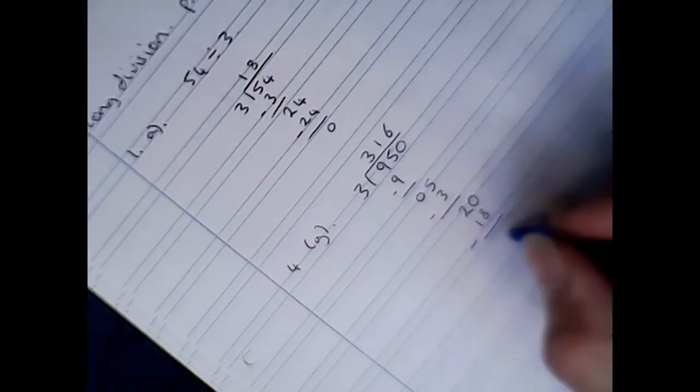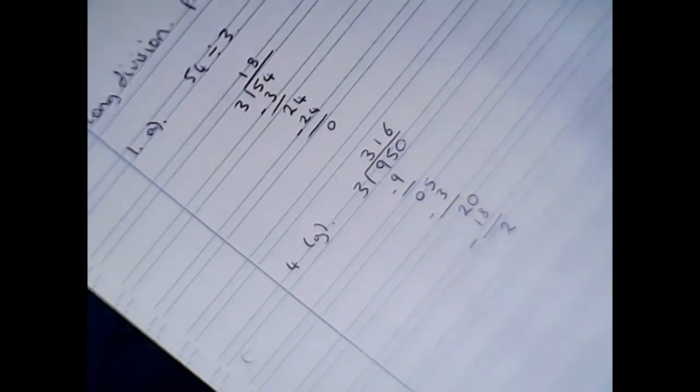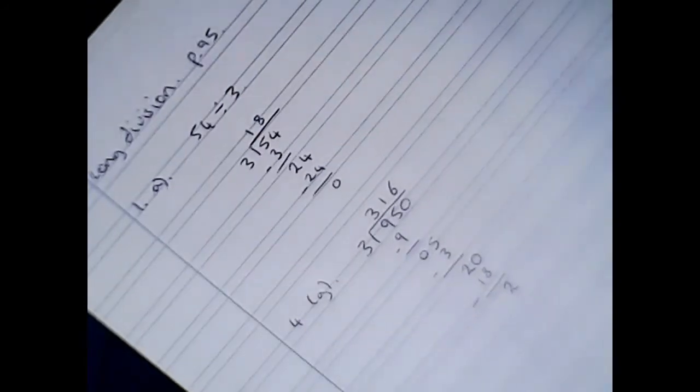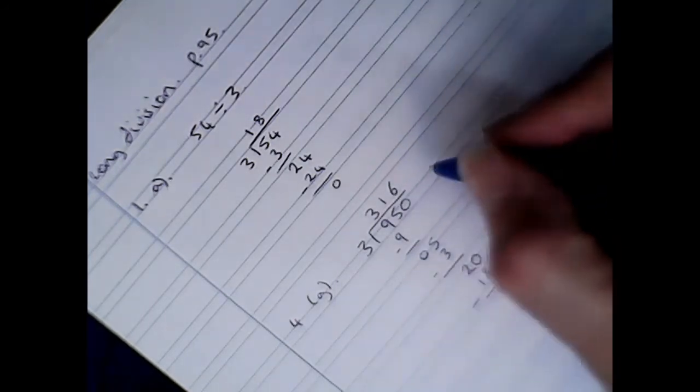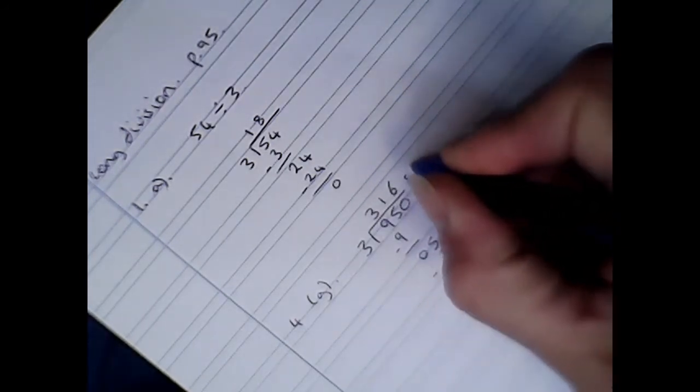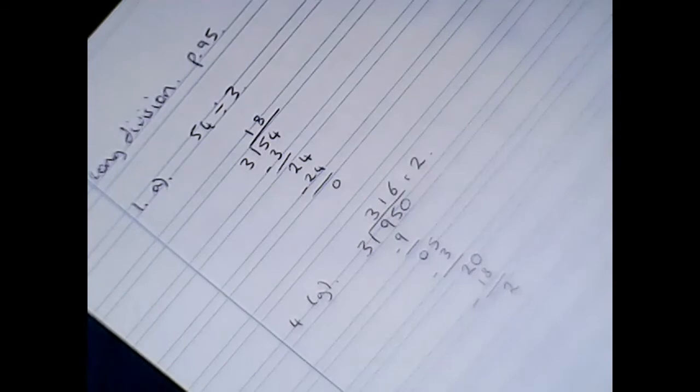Subtract. 20 minus 18 is 2. Now in your books you don't do divisions with decimal points, so we'll leave this as remainder 2 at the top there. And that's it.